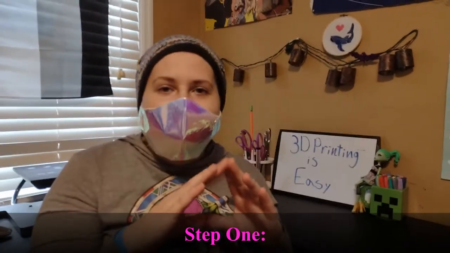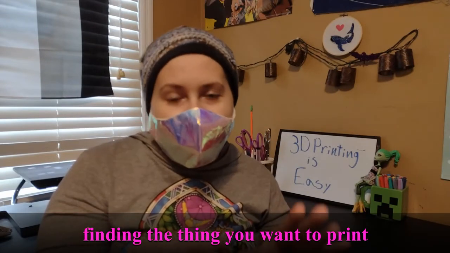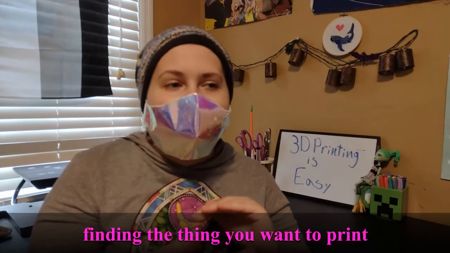There are a couple of steps for 3D printing. The first step is to find a file that you want to print. This can be any 3D model that you want to print. There are a whole bunch of different resources that you can use.